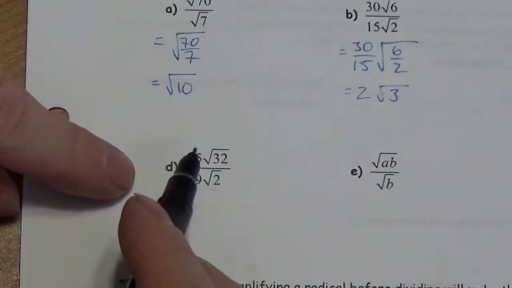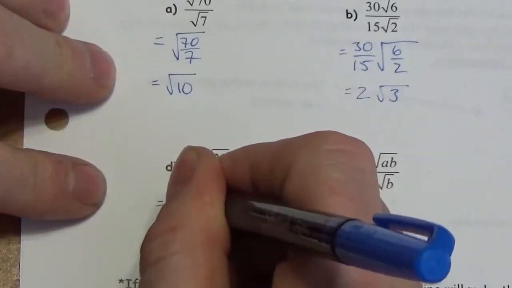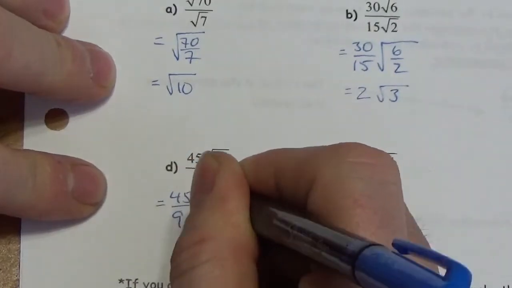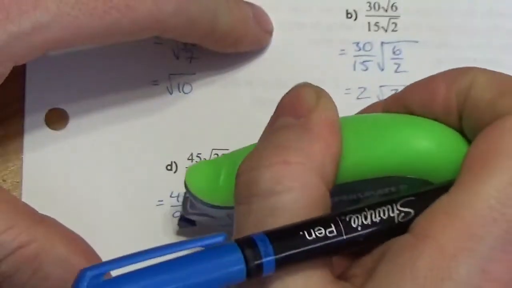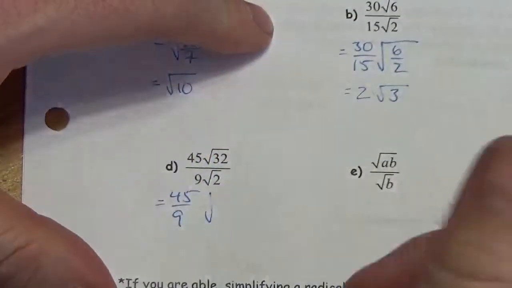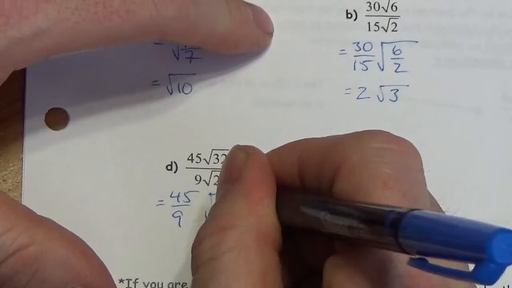So here, split it up again. This becomes 45 divided by 9, multiplied by the square root of 32 divided by 2.